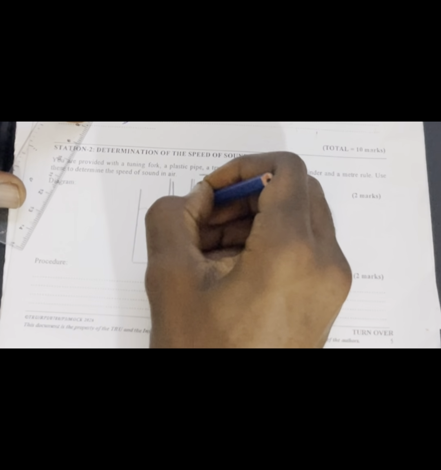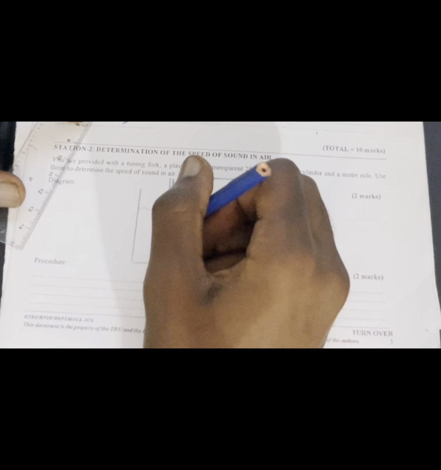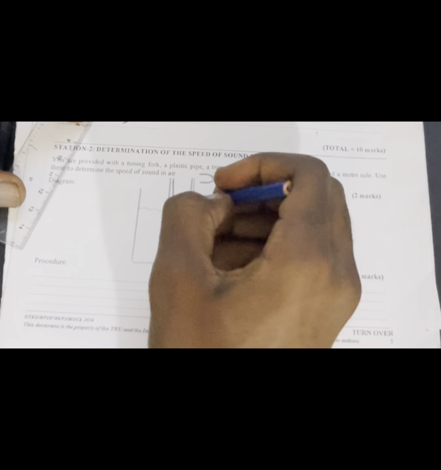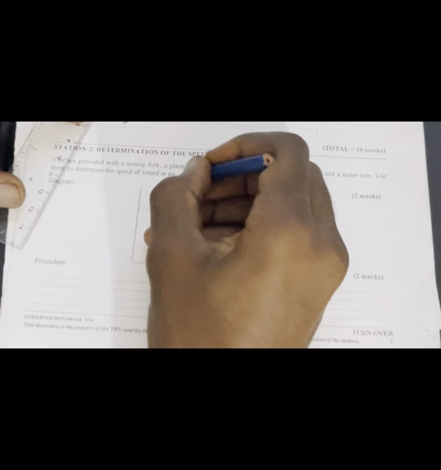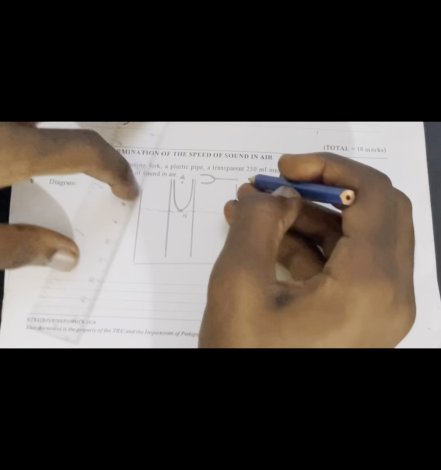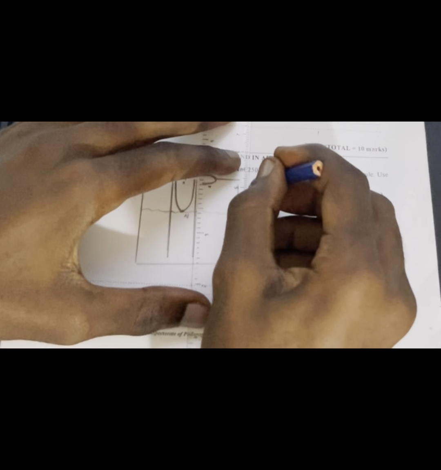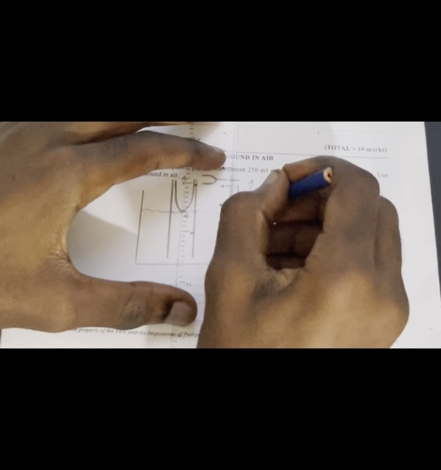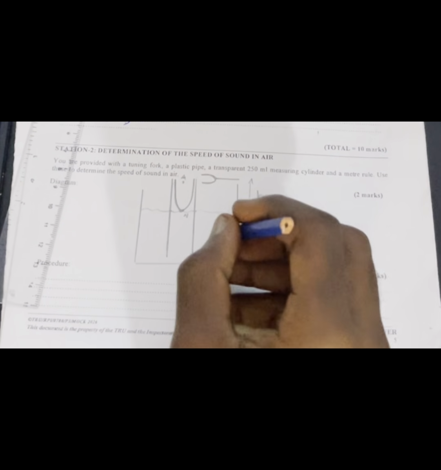The fundamental. In fact, the first sound will be heard somewhere here. That is called the first harmonic. And we all know that this one is a node, and this one is an antinode. Then you measure the distance from the level of the water to where your tuning fork is, and we name it H. So there is your diagram.